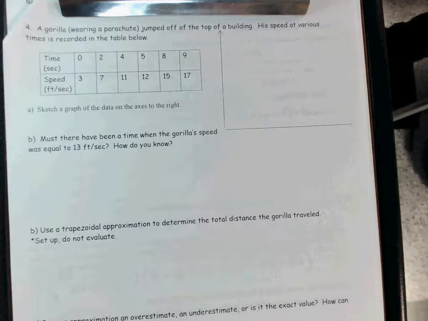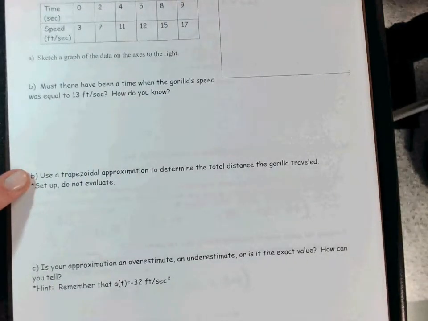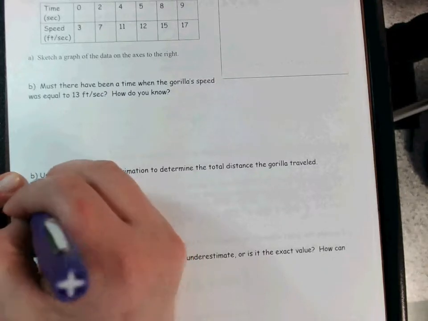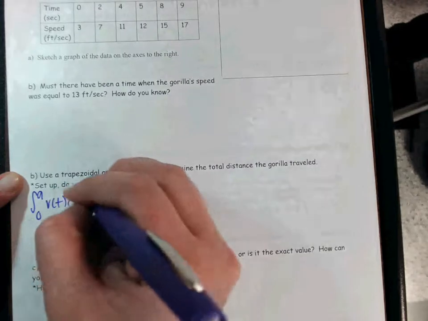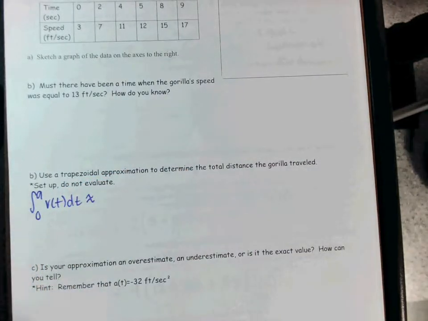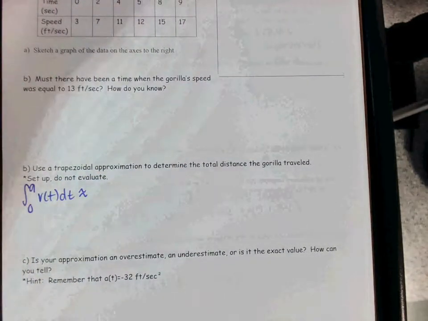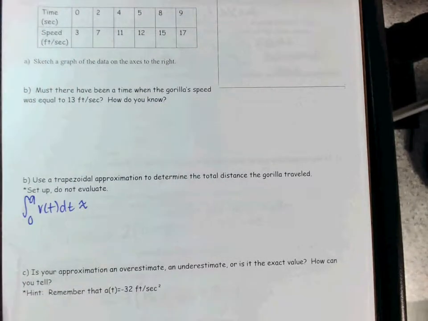Okay, look at your gorilla question. The reason I picked this one is because we can't use the shortcut. So skip to part B, a trapezoidal approximation. The integral from 0 to 9 of v of t dt is approximated by... I'm going to have to set up each trapezoid on its own because I don't have the same delta x. Ready? The first one is from 0 to 2.